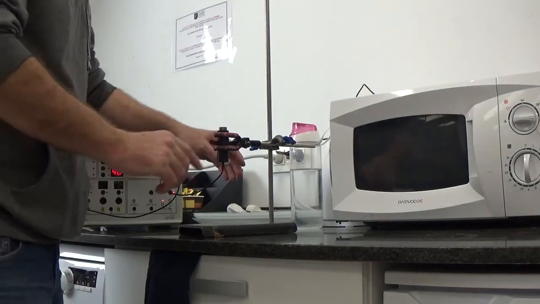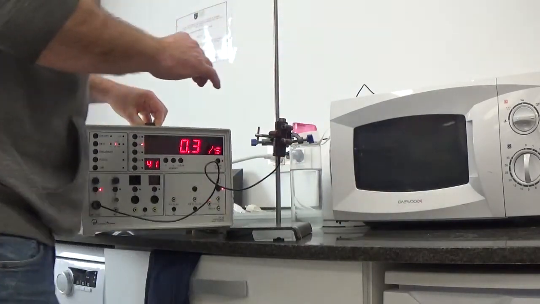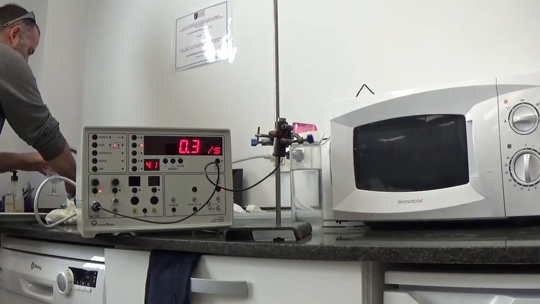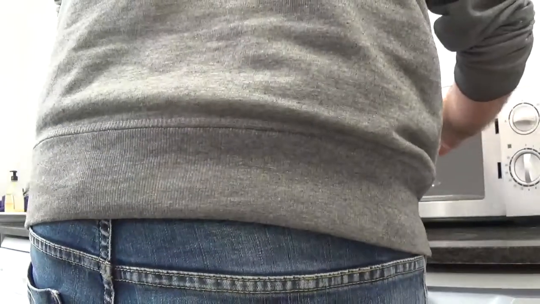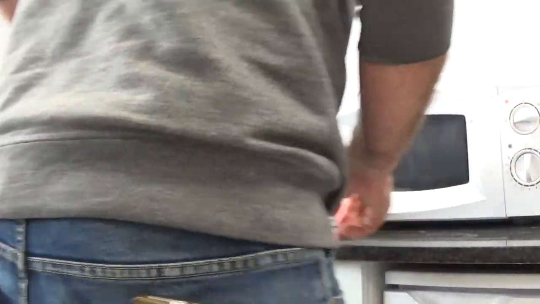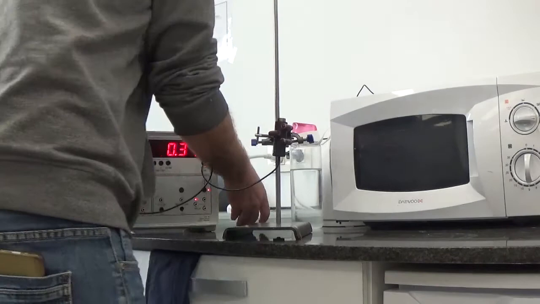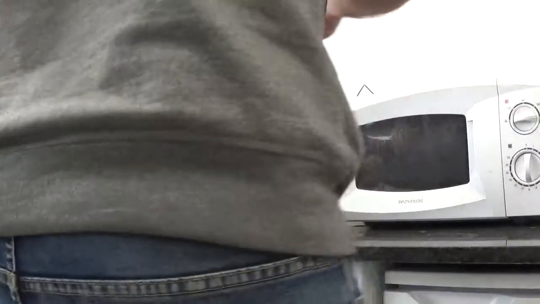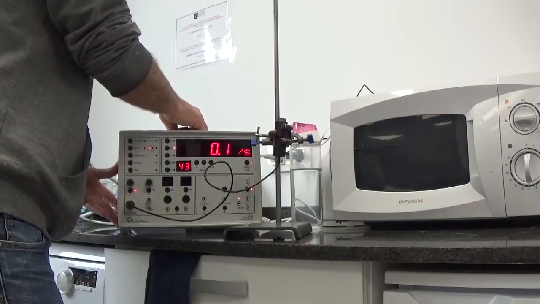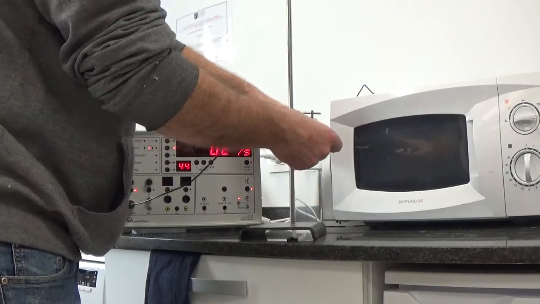Now, just very quickly, to prove a point, you never start a microwave without having anything inside. But let's go back to good old electromagnetic spectrum. Microwave radiation and gamma ray radiation are all on the electromagnetic spectrum.